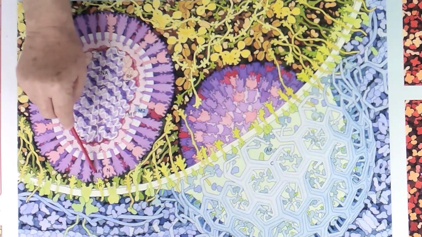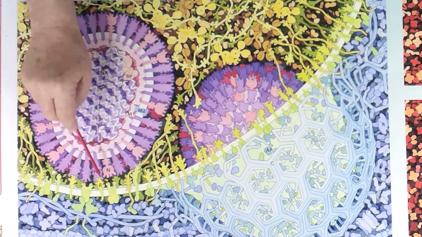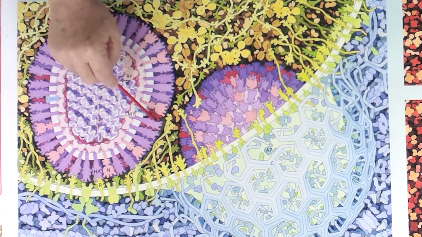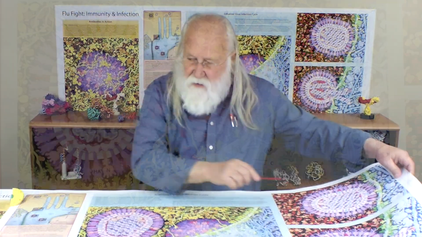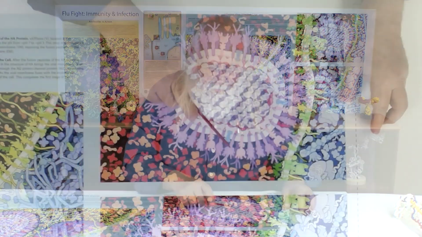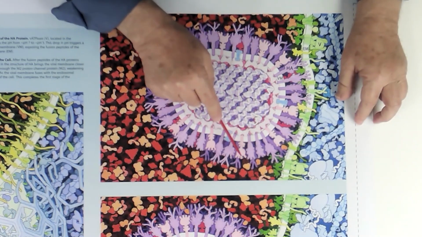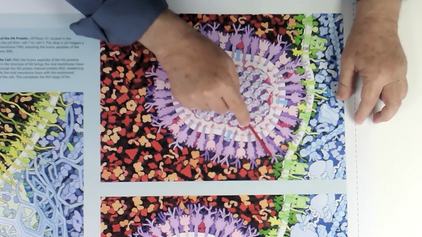Okay? At pH 7, remember back there in this panel, we had the hemagglutinin protein bound to the receptor. And all of these have the same shape. Inside this endosome, which is being acidified, we now have a situation in which about 50% of them are the same, but the other 50% are dramatically different.